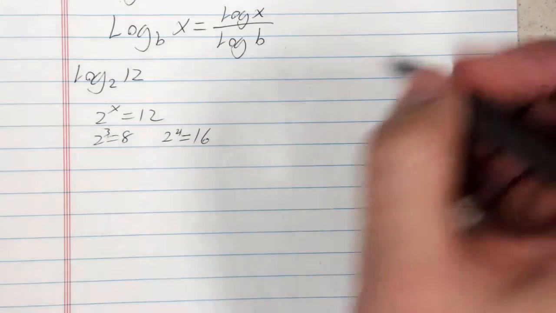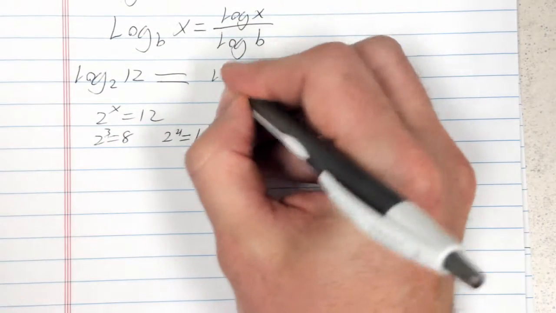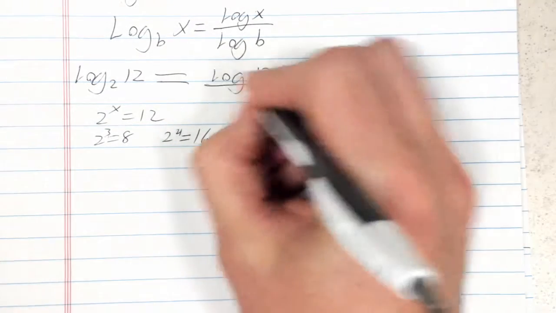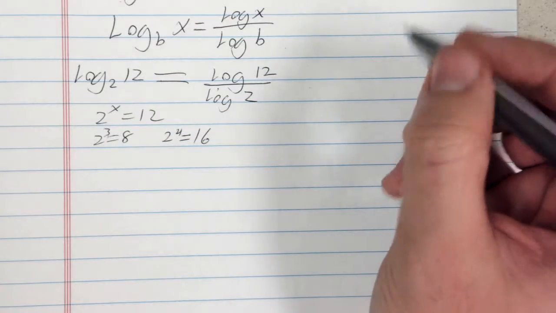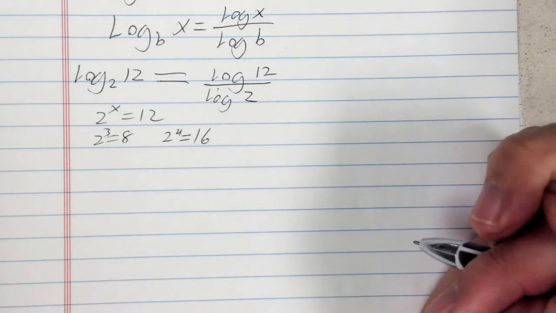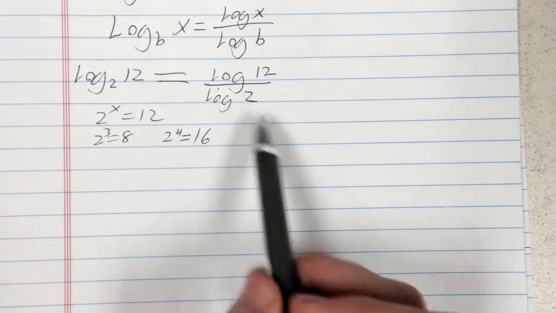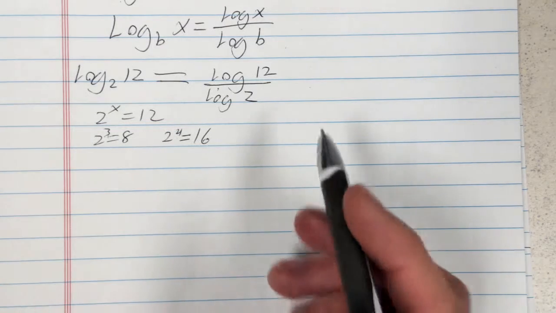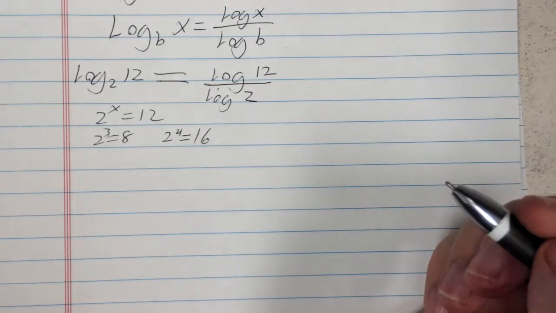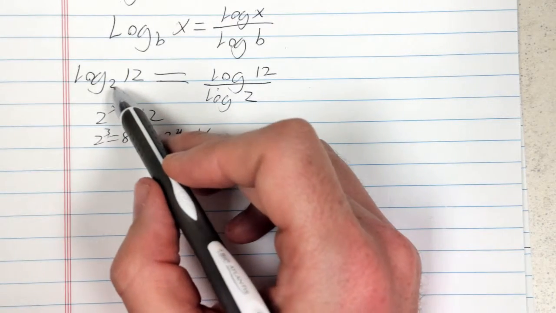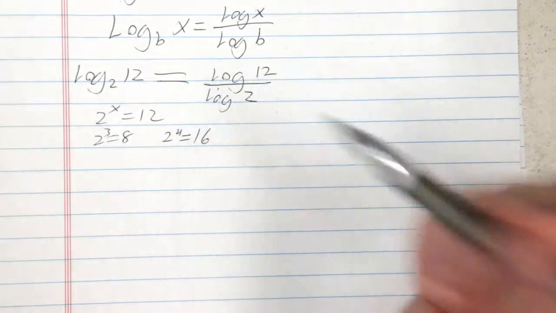Our equivalent statement here would be log of 12 divided by log of 2. And so we're taking it from base 2 to base 10. Right now that's all we're going to do. We're changing the base out of a base we don't like to the more familiar base 10.